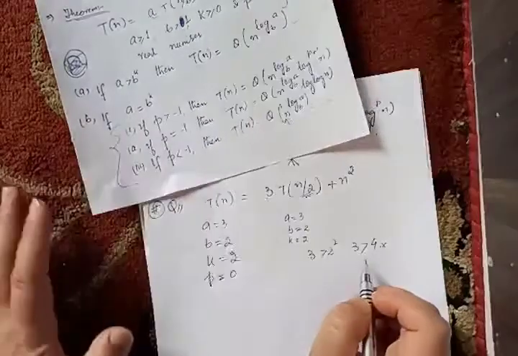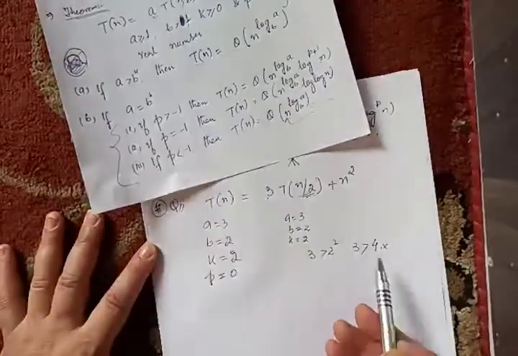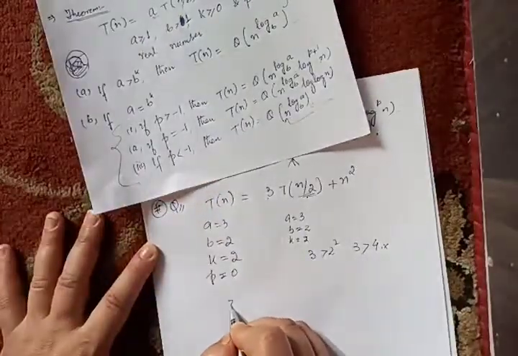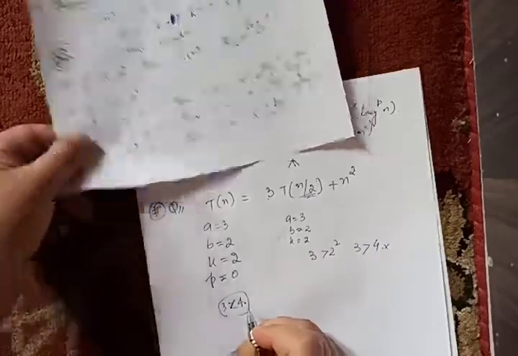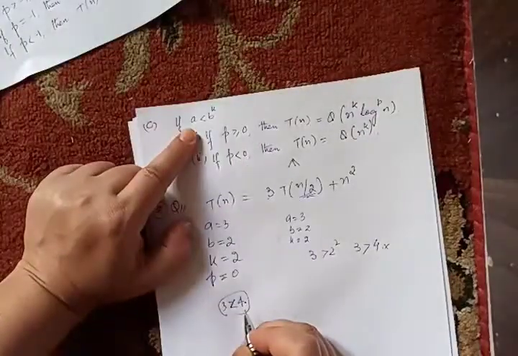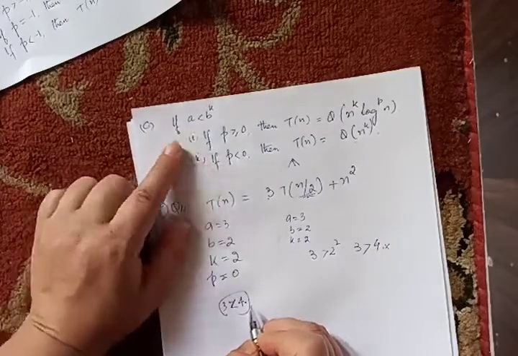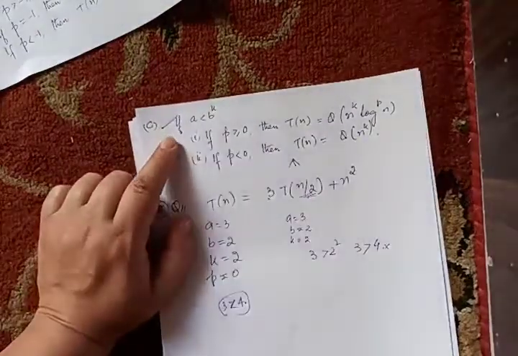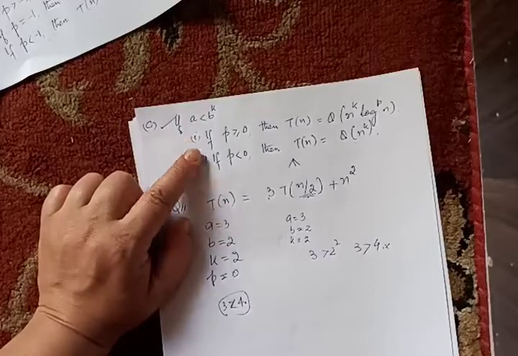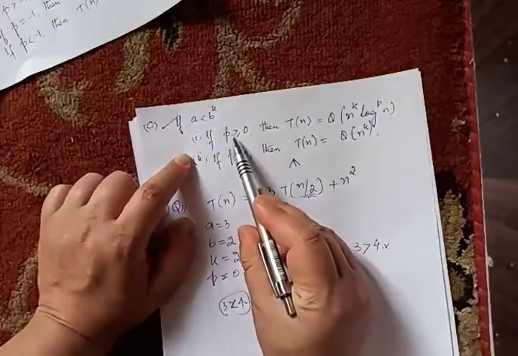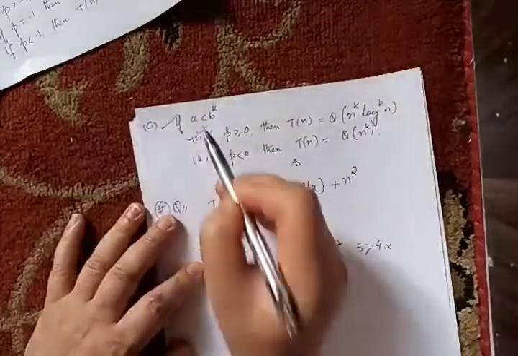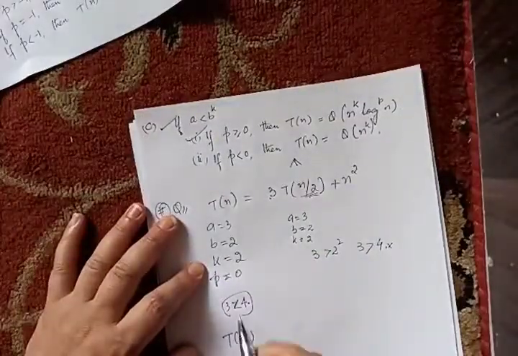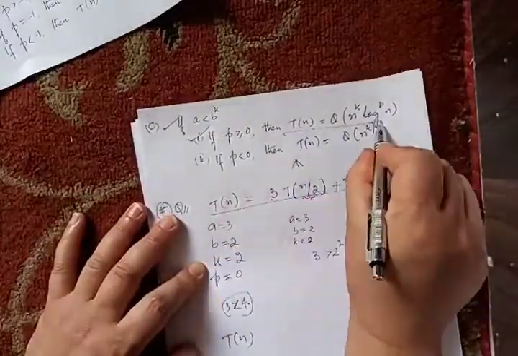Obviously it is not equal either, that means 3 is less than 4. That means our third condition would get checked. 3 is less than 4. Now after seeing that the third condition is satisfied, we have to check p: is p greater than or equal to 0? Is it equal to 0? Yes. That means we have to solve our recurrence using this equation.